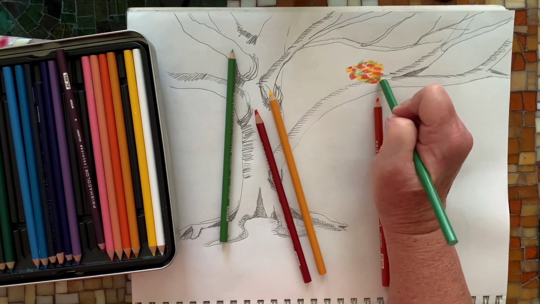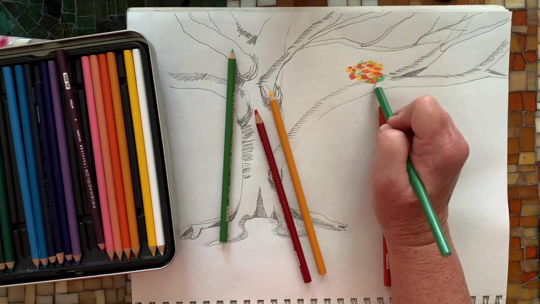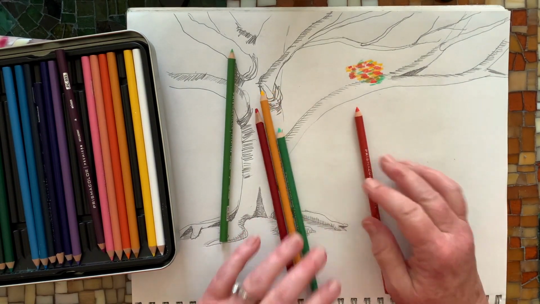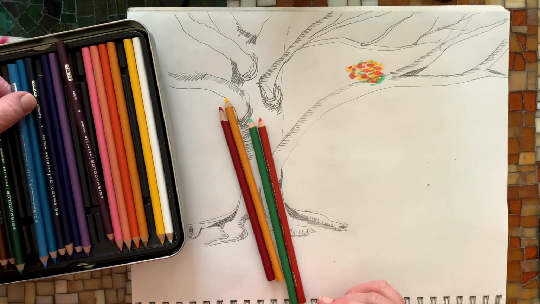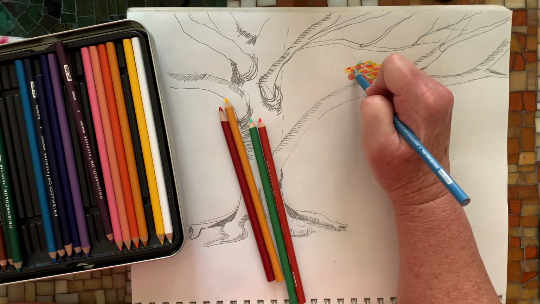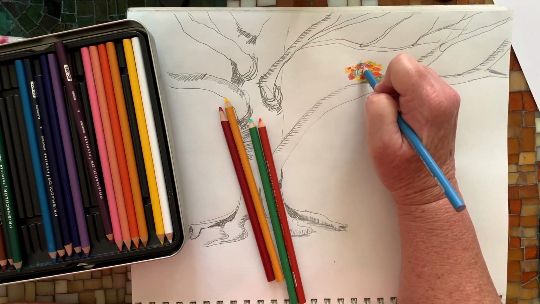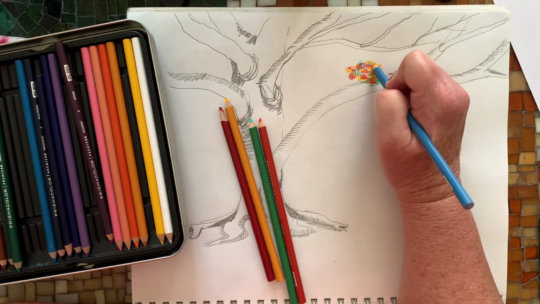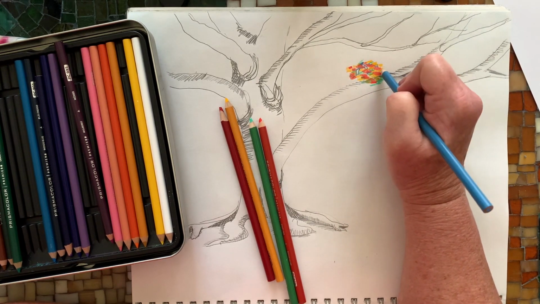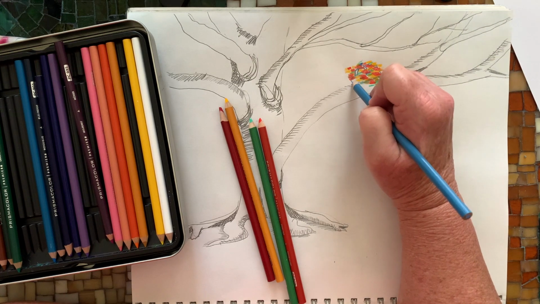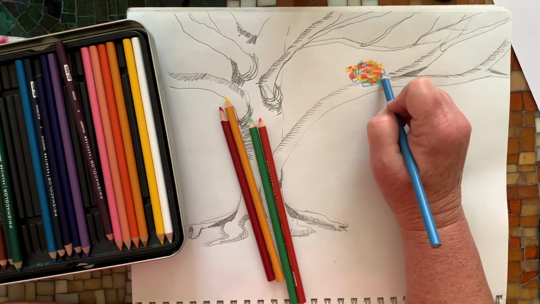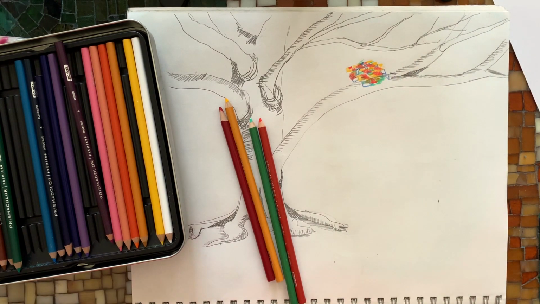But I want you to look at what I didn't do. Do you see right here? Right here, right here, I have left a lot of white space around my cluster of leaves. That's what I want to see.